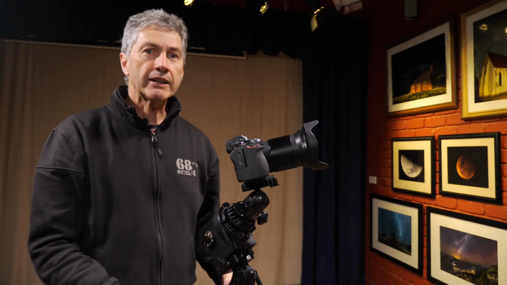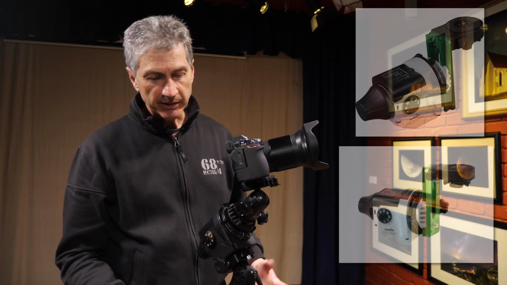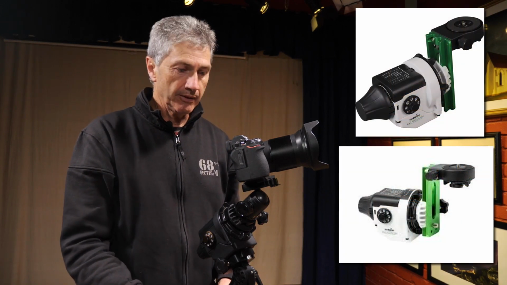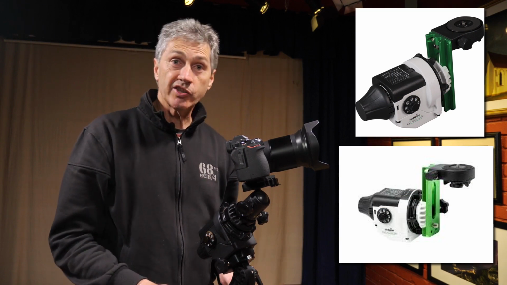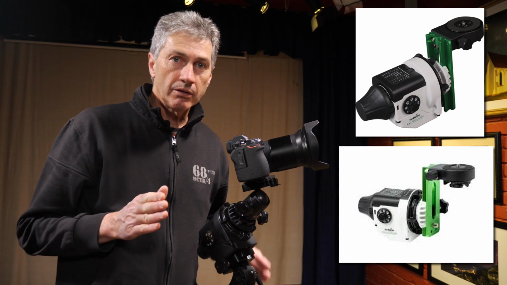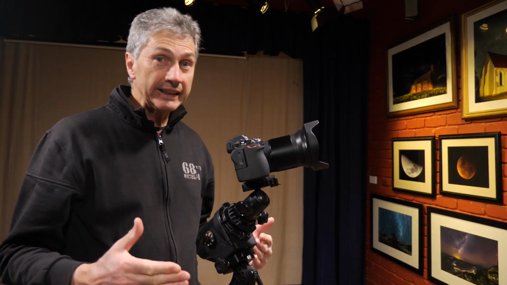Okay, so the tracker I'm using here is the Skywatcher Star Adventurer. It's probably about 5 years old. It's probably one of their older models. But anyway, it's quite a solid unit. Now that leads me to its mounting option. And I think the mounting for your tracker is really, really important.